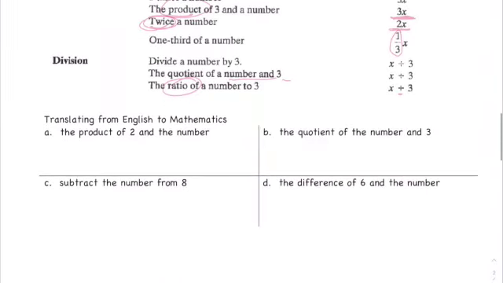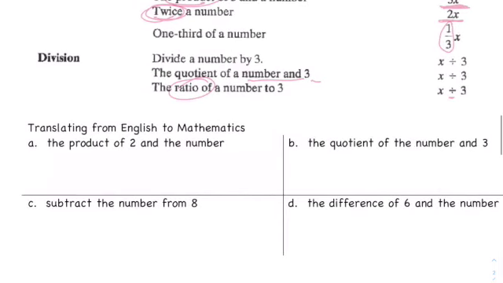And then let's try some examples. Translate from English to mathematics. A, the product of 2 and a number, and so forth. So please go ahead and finish the practice, and then we'll come back and check your answers.